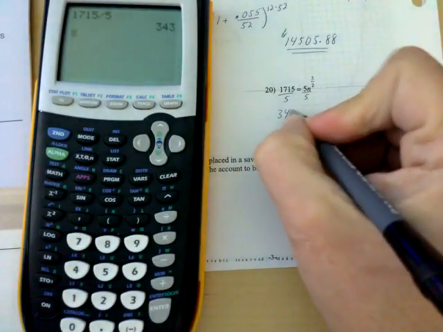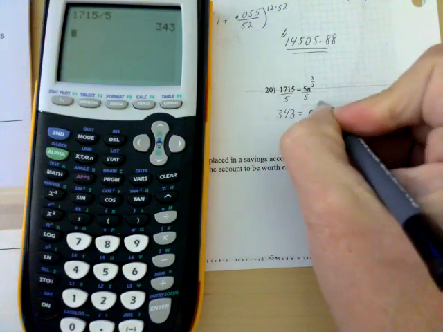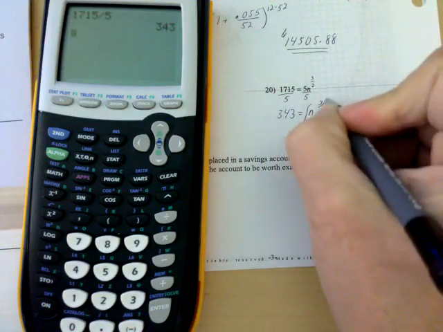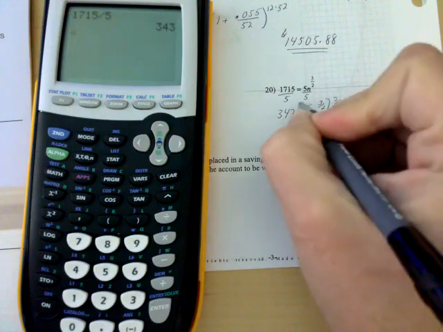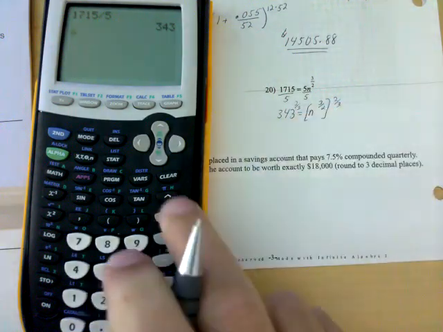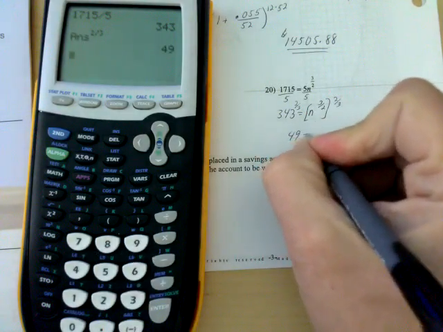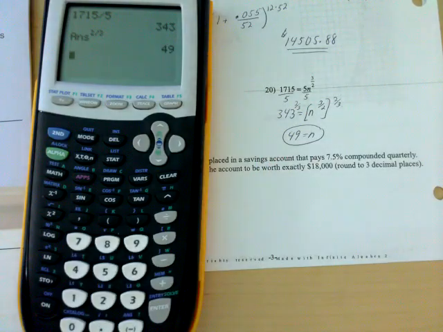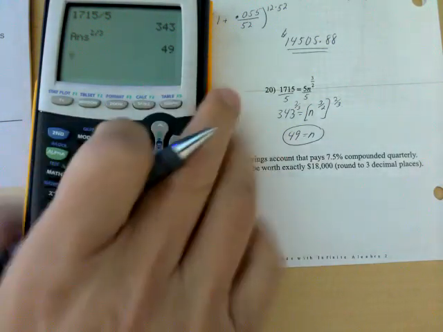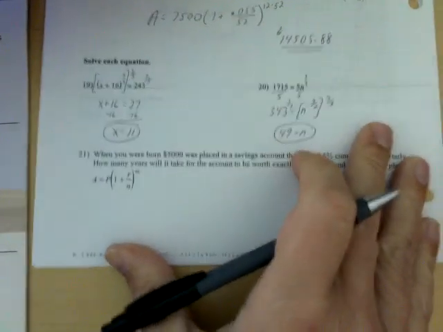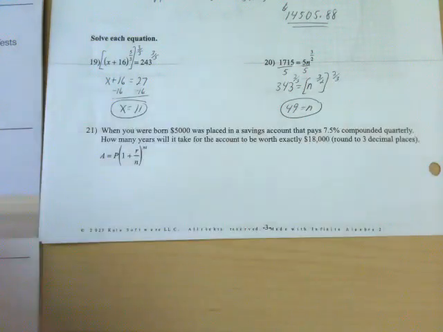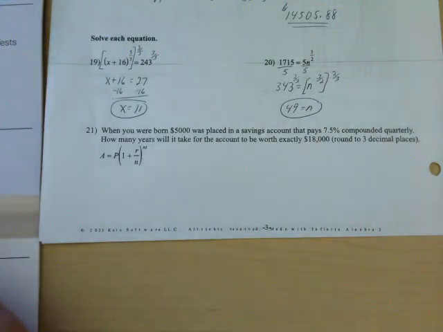Okay, so I'm just going to take my calculator, 1715 divided by 5, and we're going to get 343. And now I can get rid of the exponent by raising to the 2/3. Okay, so we just raise this to the 2/3, and you're going to see your answer is 49. Okay, so this last problem, we would have to do, this would be considered a bonus. So I'm just going to preview where we're heading.